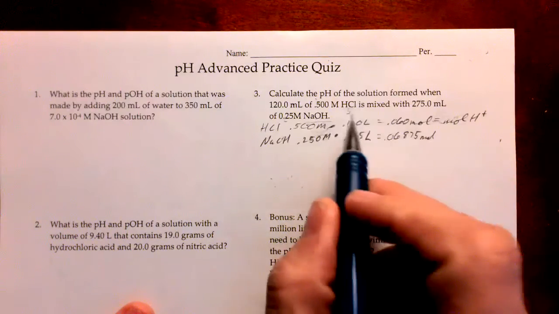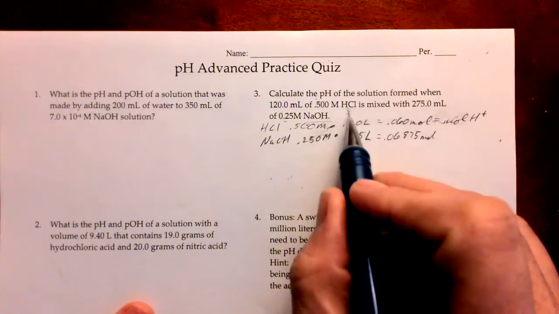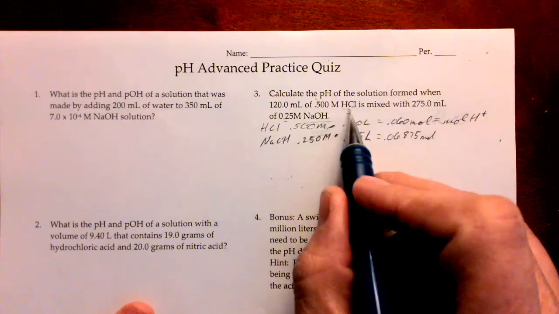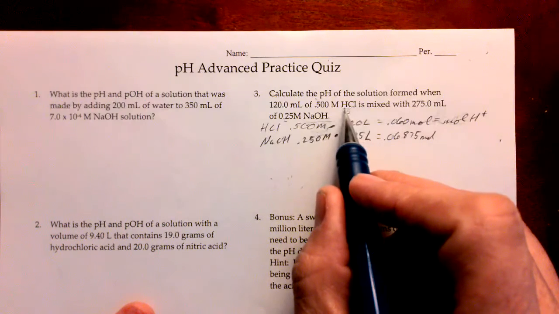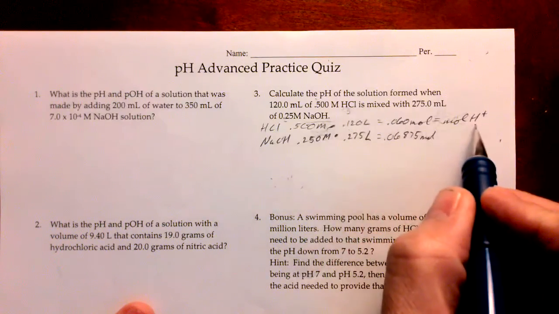It gives me moles. Now, to be super picky, it's moles of HCl, but we know this all comes apart. So the moles of this is the moles of H plus that would come off. So when I find this moles, it is also the moles of H plus that come off.